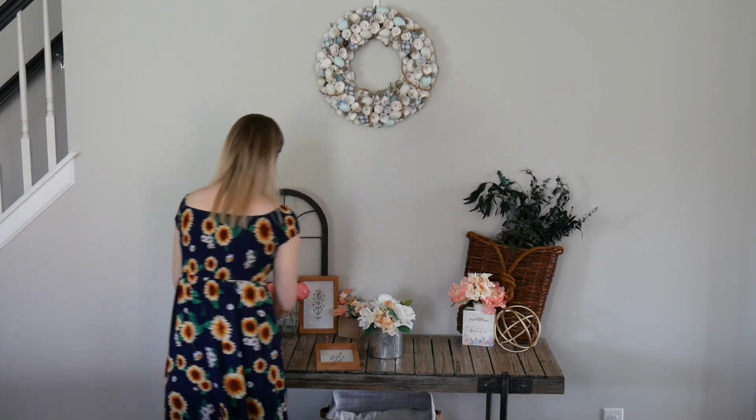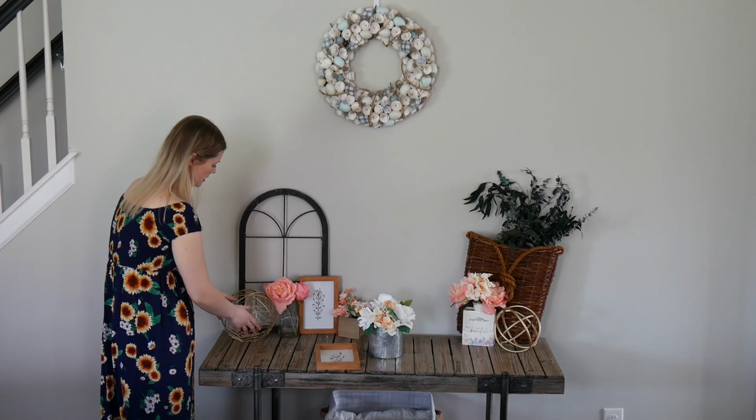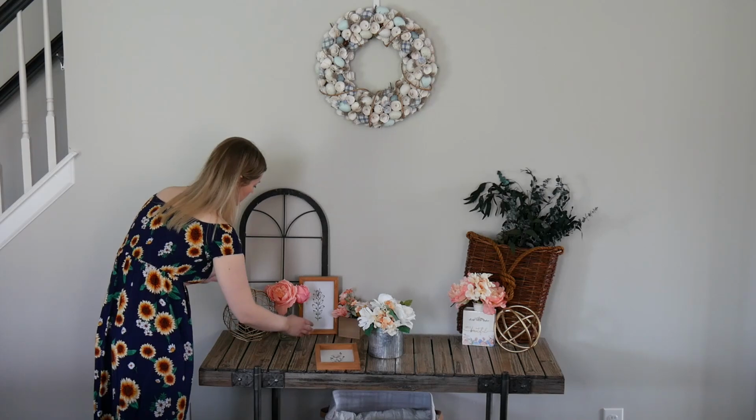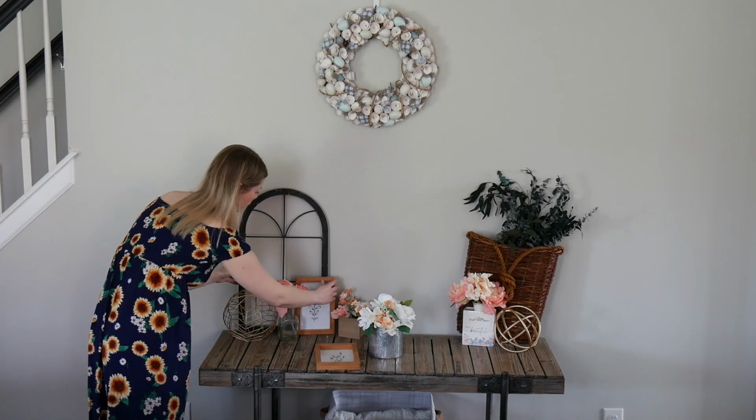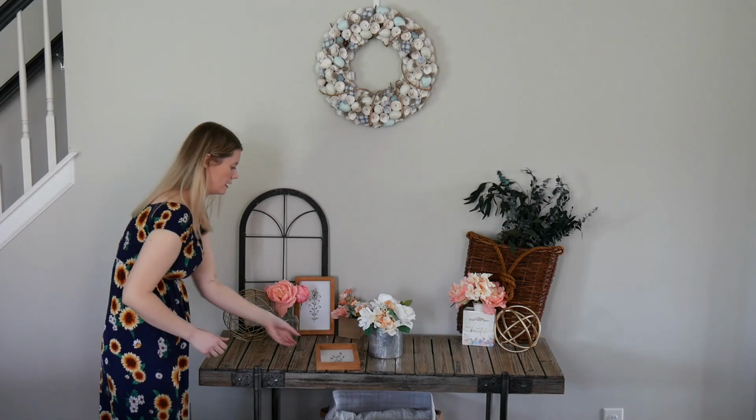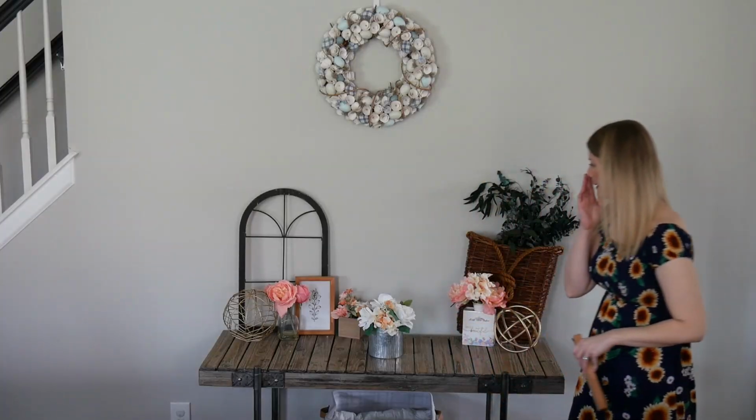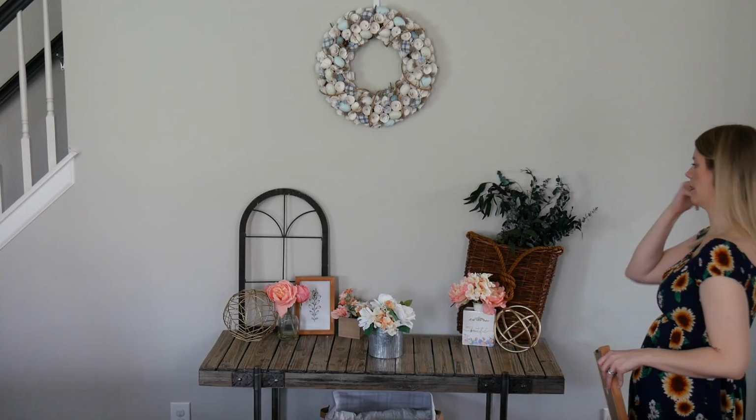So now that's on the side, and then I'm going to have this here, and I'm going to move this forward some. So now that's not just as angled, but the main thing again is making sure that it's in a way that, okay, I like that. I think that looks a lot better.